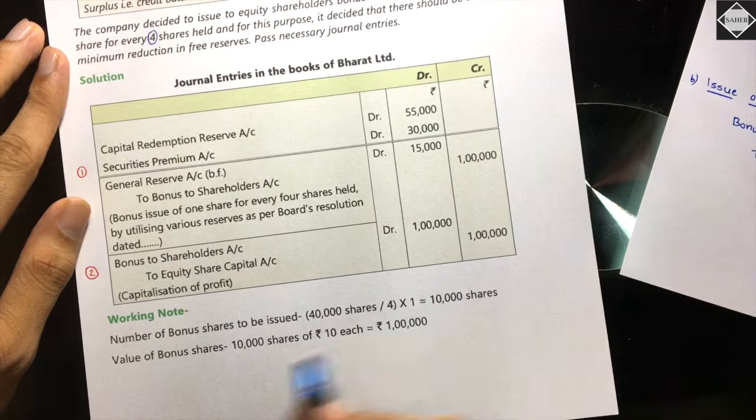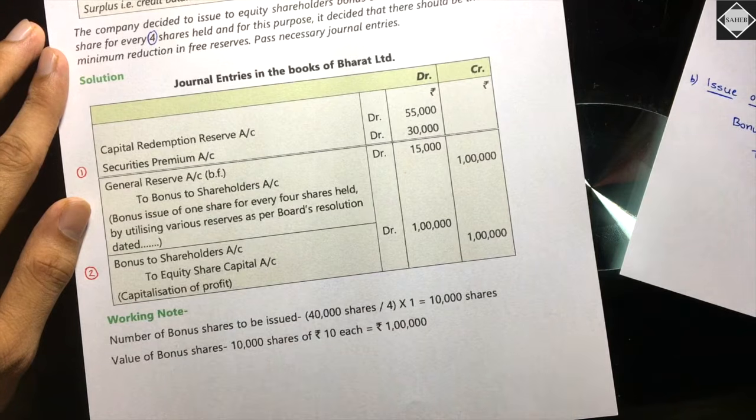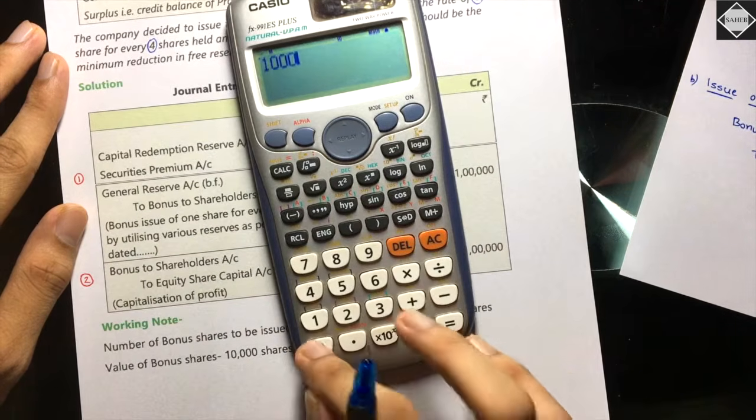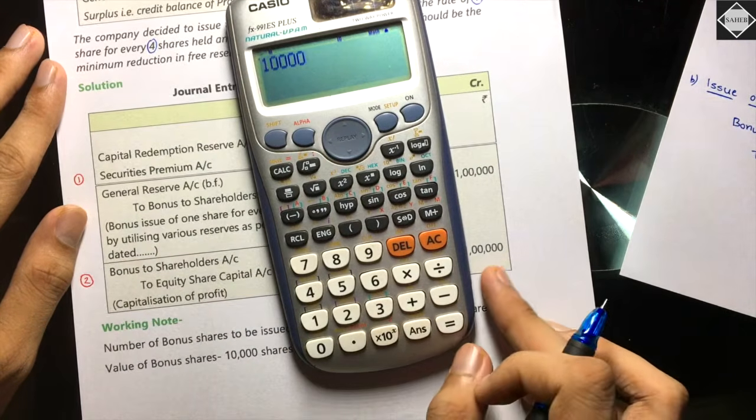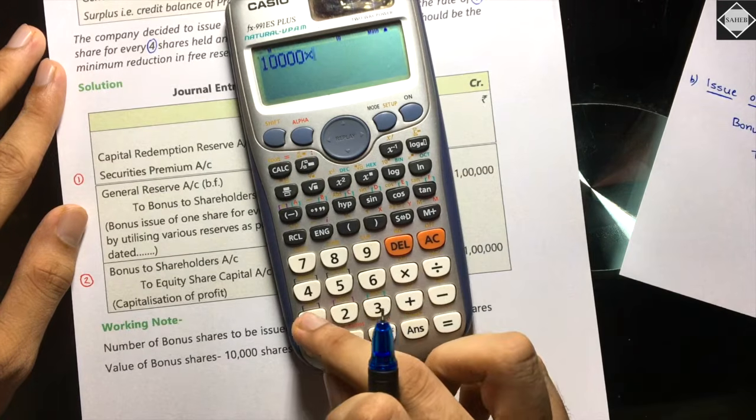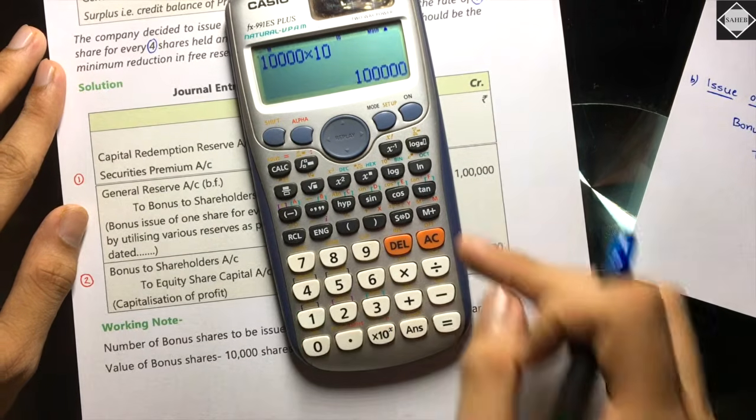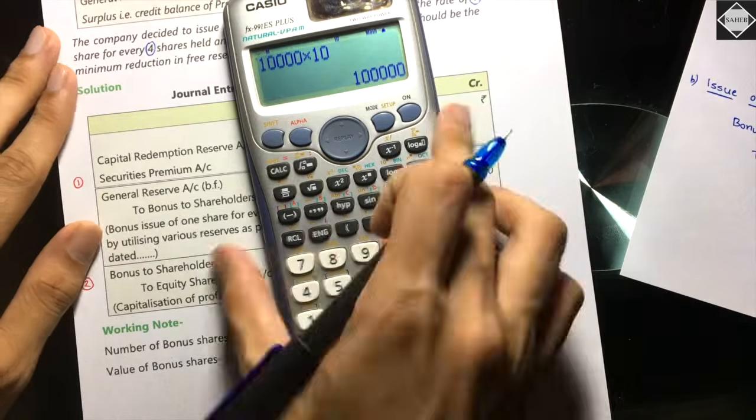10,000 shares, and then value of bonus shares. Value of bonus shares means 10,000 bonus shares are there, right? You have to show what is the value. Value means you have to just multiply with the face value, that is into 10, that will be equal to 1 lakh. 1 lakh is the amount now.